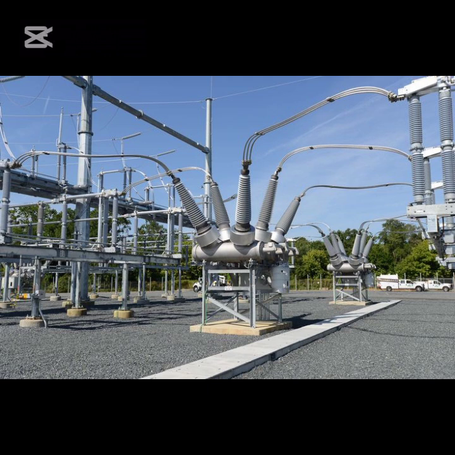6. Current and voltage ratings. The switchgear must be rated for the appropriate current and voltage levels of the system it is intended to protect. This includes considering the maximum fault current that the switchgear will need to interrupt safely.